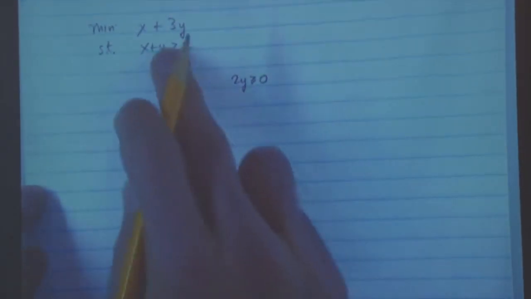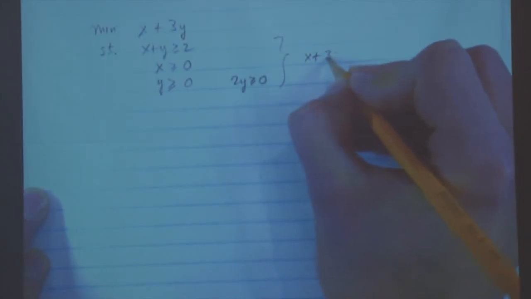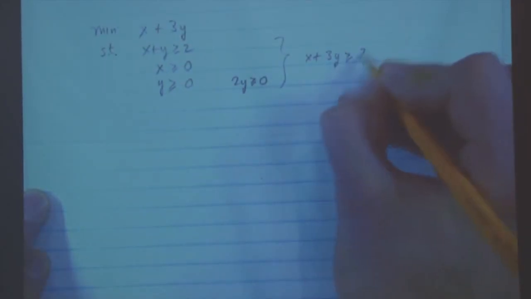I want to somehow get out of the constraints something that looks like x plus 3y is bigger than or equal to something. These are all linear constraints. Okay, what do you think, Logan? Exactly. We can always multiply this guy by 2, for example. That's a valid constraint. And I can add this to x plus y bigger than or equal to 2. So I can generate a constraint that looks like x plus 3y is bigger than or equal to 2 plus 0, which is just 2.